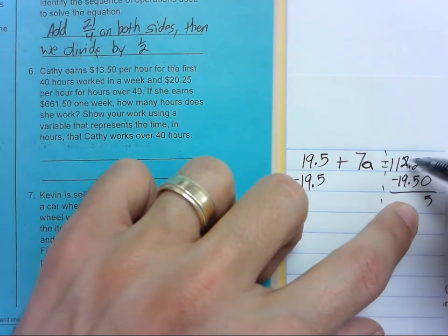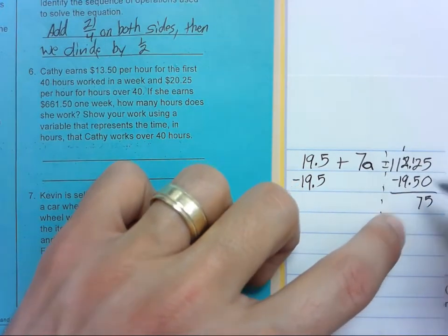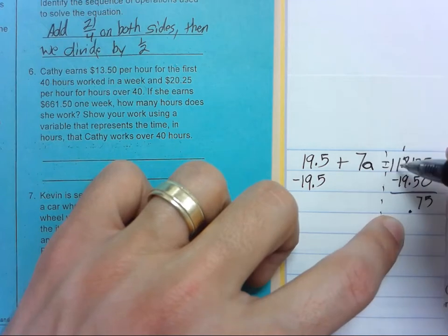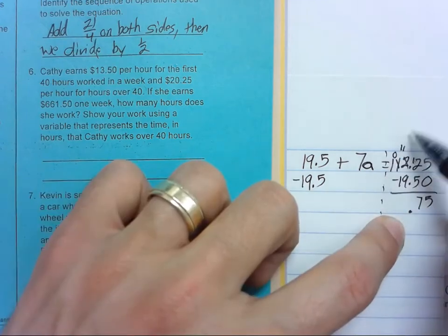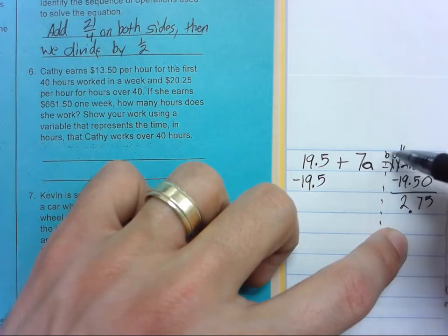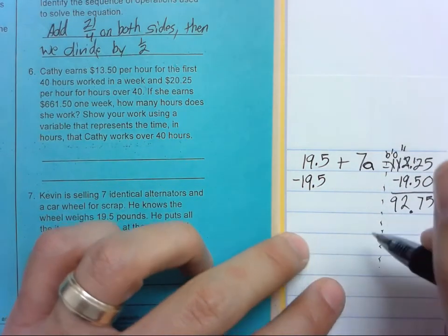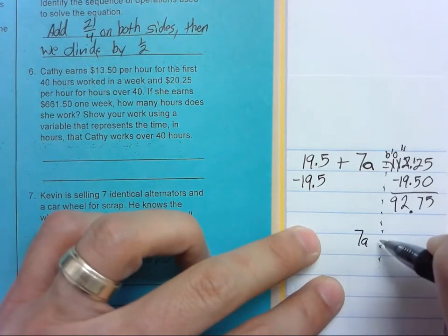We need to borrow here. 2 becomes a 1, this 1 becomes a 12. 12 minus 5 is 7. Bring down the decimal. Borrow from the 0, make this 11 minus 9 is 2. I need to borrow from the 0. Now we have 10 minus 1 is 9. So we have 7A equals 92.75 pounds.